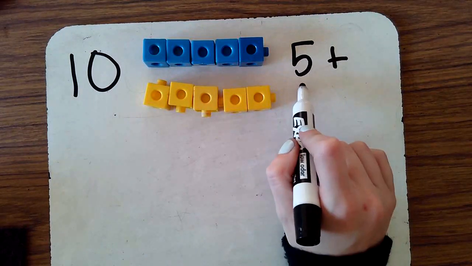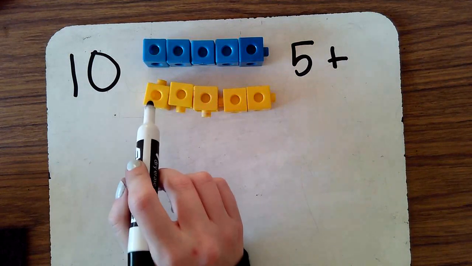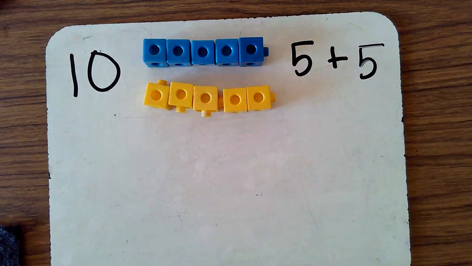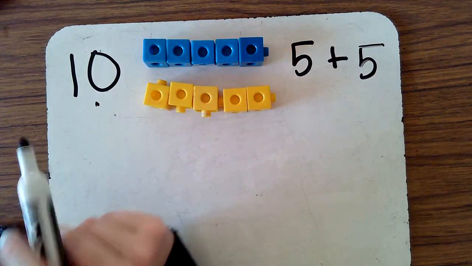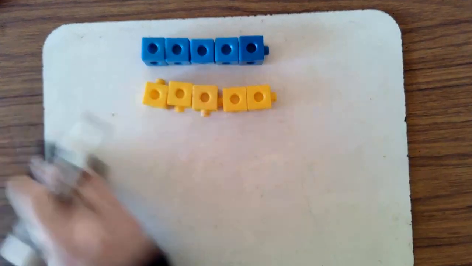Awesome. So I counted out yellow cubes until I got all the way up to 10. So I started with 5 blue cubes in my 5 group. How many yellow cubes did I add? 1, 2, 3, 4, 5. I added 5 more yellow cubes. So 5 plus 5 equals 10. Good work.